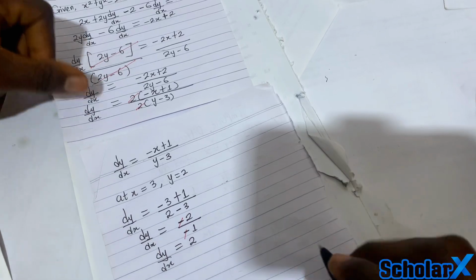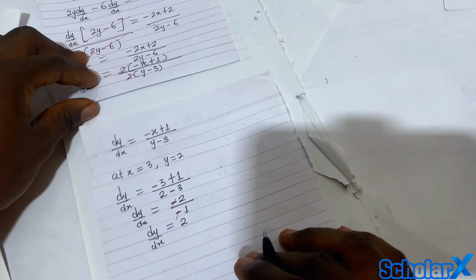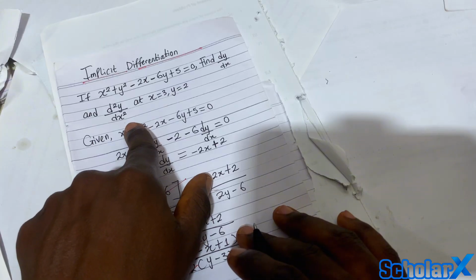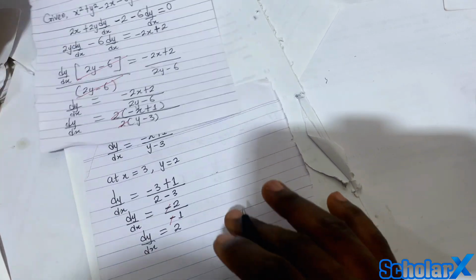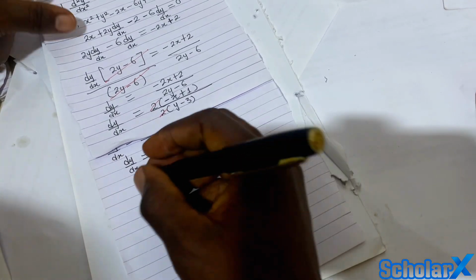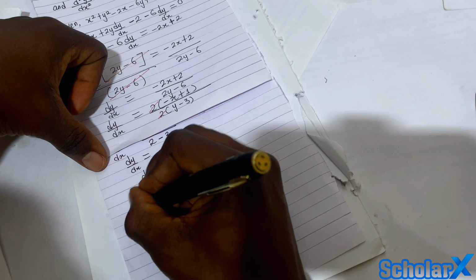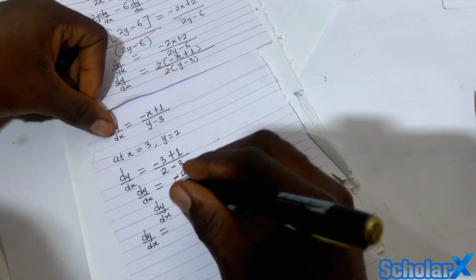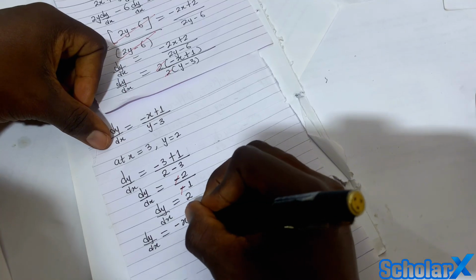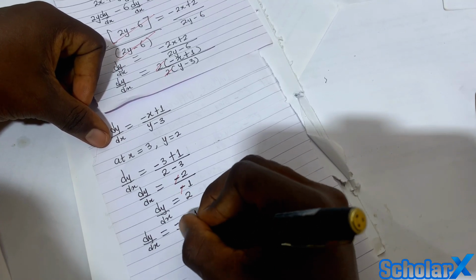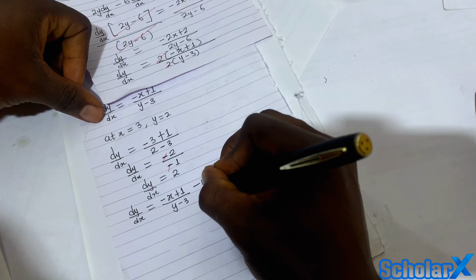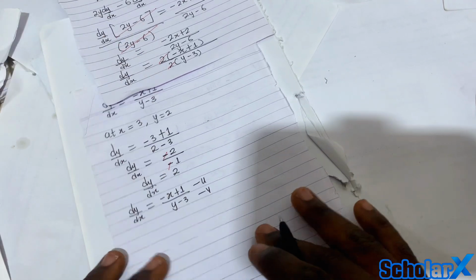All right. Now, don't forget that they asked us to also find d squared y over dx squared, right? Meaning, we're going to differentiate the second time. So if our dy/dx is equal to minus x plus 1 over y minus 3, now, this is going to be our u and this is going to be our v because they are a quotient. So we're going to use the quotient rule.